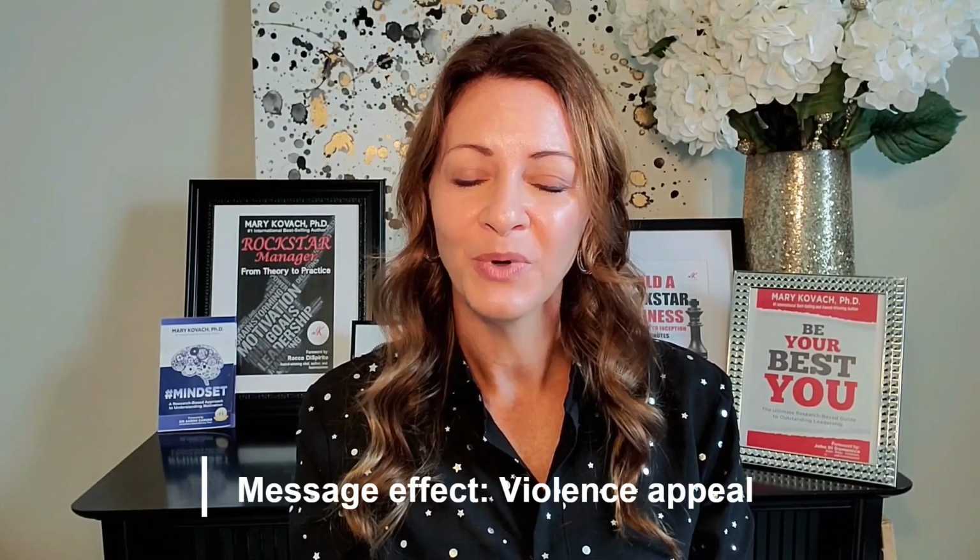When it comes to violence appeals, women are less receptive to violence in advertisements, regardless of the level of severity of the violence. Younger consumers are generally more receptive to violence in advertising. You should also note that many violent ads use elements of humor to lessen the degree to which the ad is disturbing.